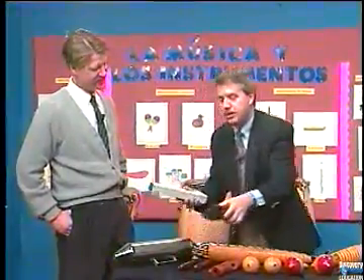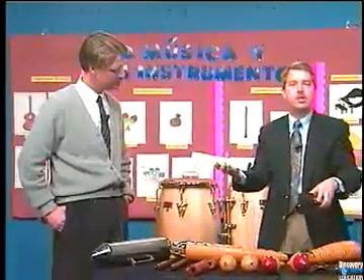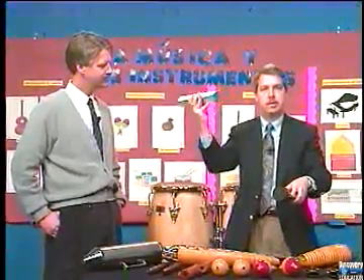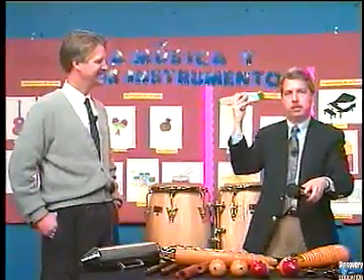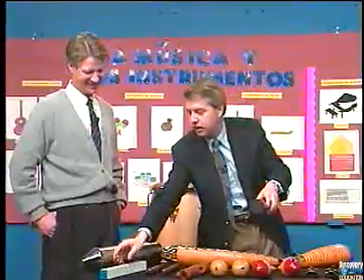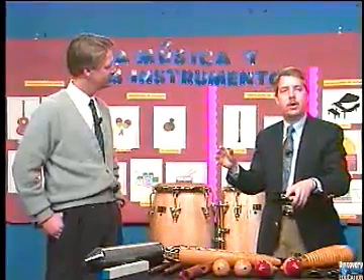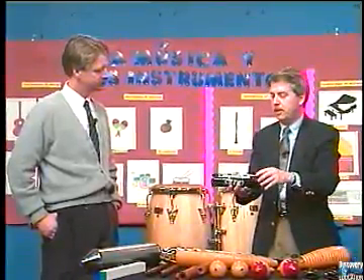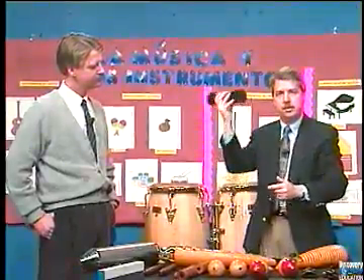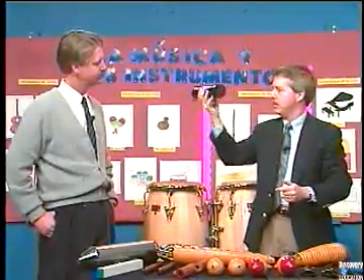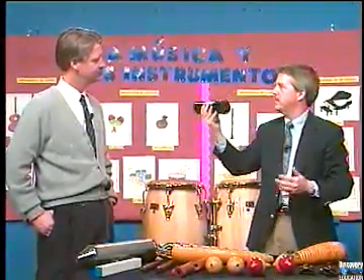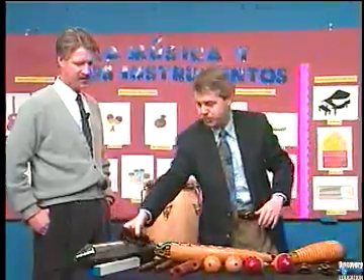Shakers of different kinds give us different sounds too, kind of a background swish. That has little beads inside or beans shot. That's a metal one. This is plastic. It's a little bit softer sound.